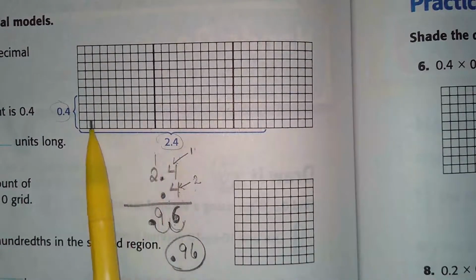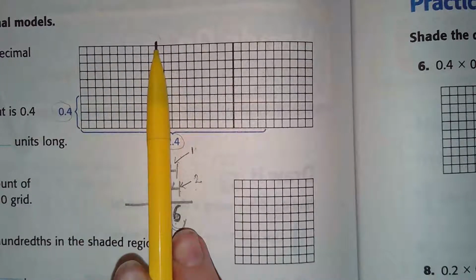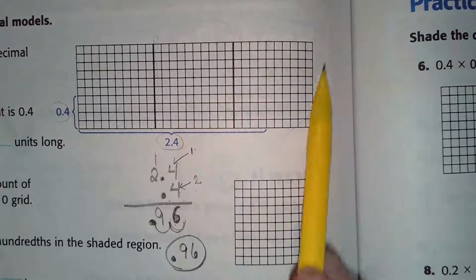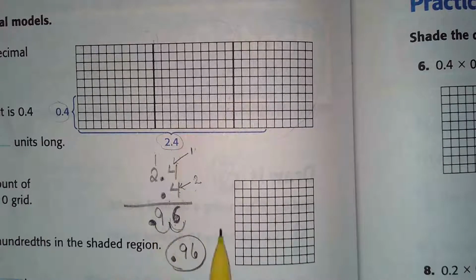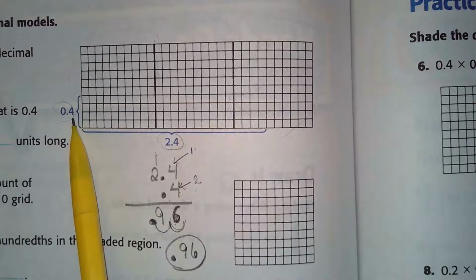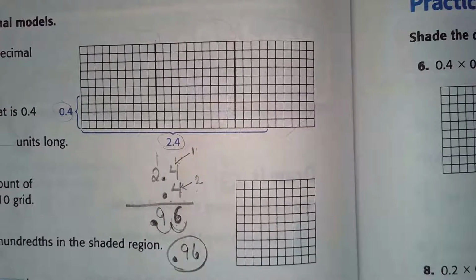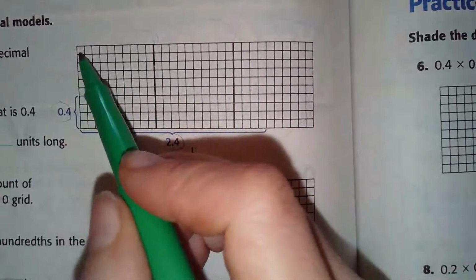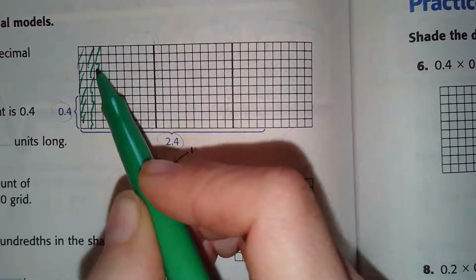What does that look like on the model? Well, you can see that there are hundredths, but they're showing you one entire amount, two entire amounts, and three entire amounts. So right now there are 300 of these little tiny squares. But we need to look at 4/10 of 2 4/10. So I'll start out and show you the 2 4/10. 2 4/10 would be all of this.